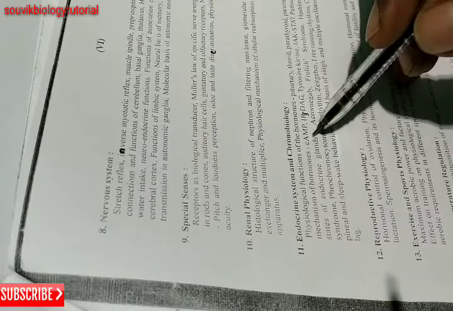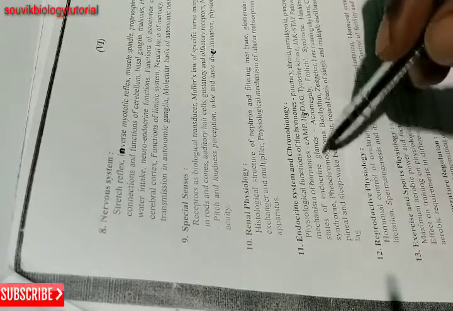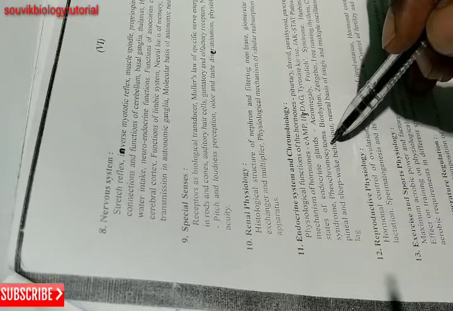Next chapter is endocrine system and chronobiology, which includes physiological functions of the hormones such as pituitary, thyroid, parathyroid, pancreas, adrenal. Next, cell signaling mechanism of hormones, cAMP, IP3, DAG, tyrosine kinase, JAK-STAT pathway, hypo and hyperactive states of endocrine glands such as acromegaly, Froehlich syndrome, Hashimoto's disease, Cushing syndrome, pheochromocytoma, biorhythm, Zeitgeber.